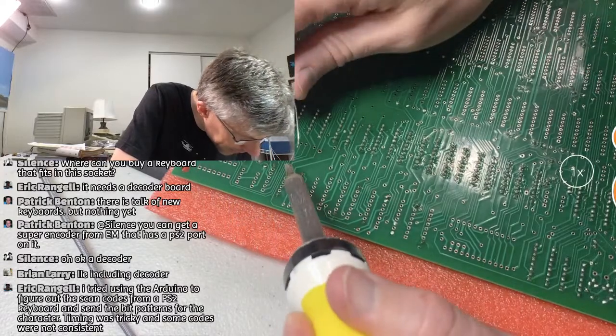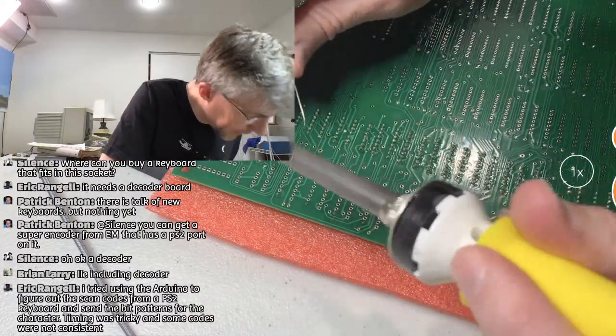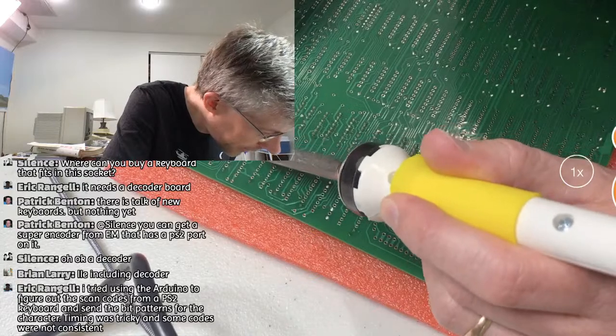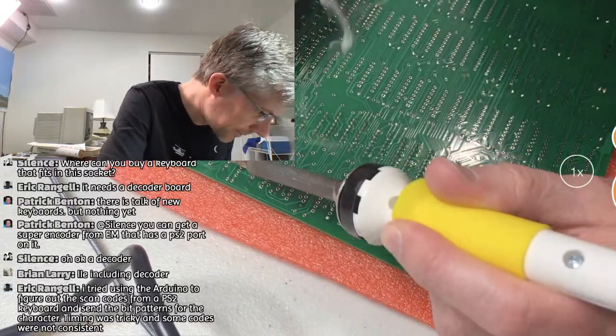Yeah, this is where this fat tip is kind of a liability.